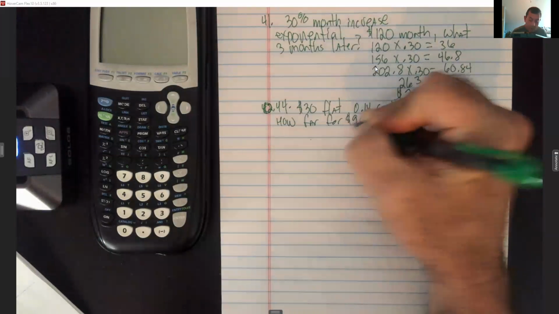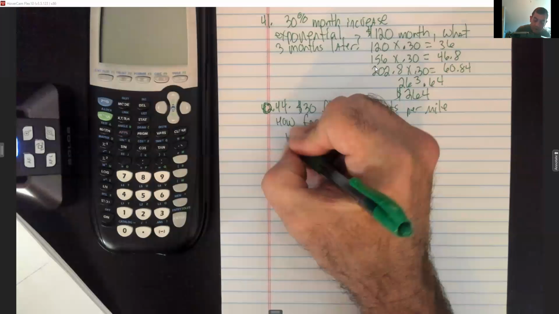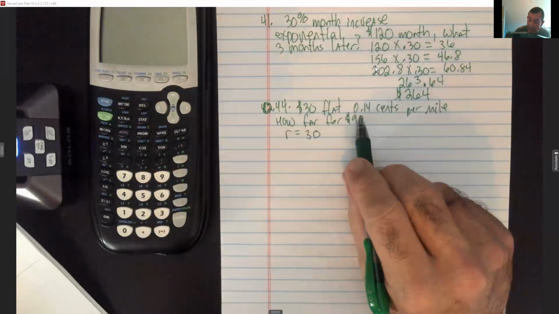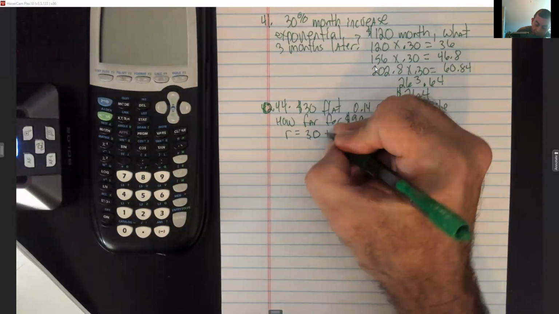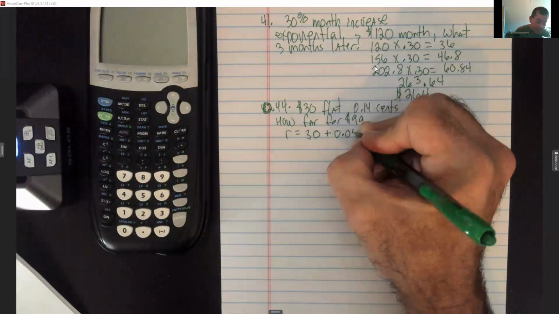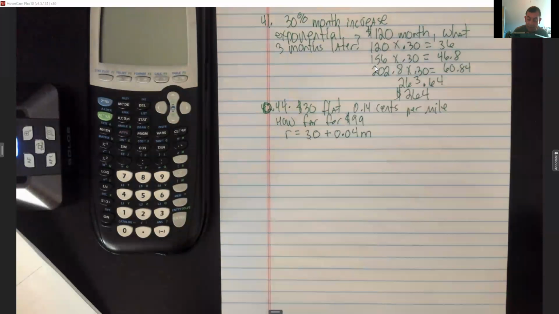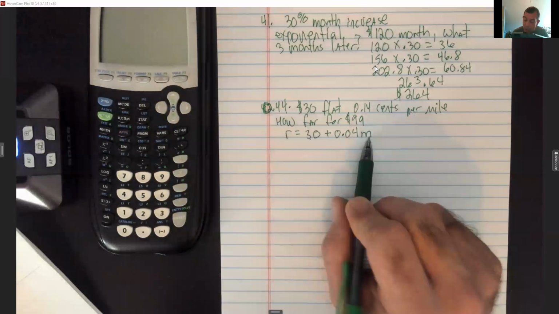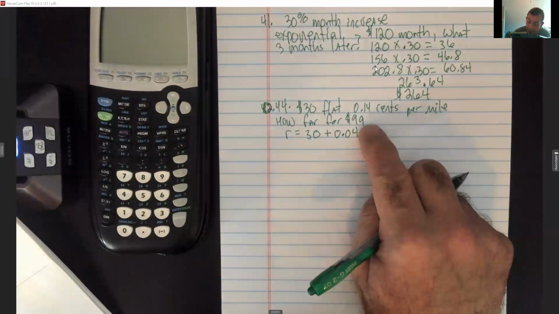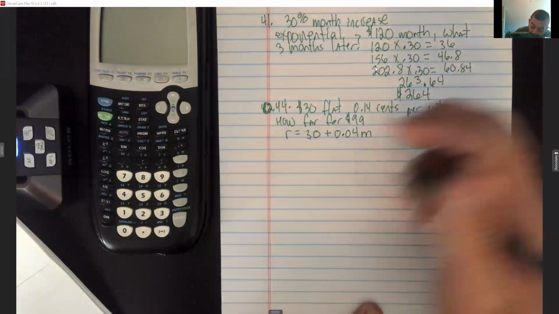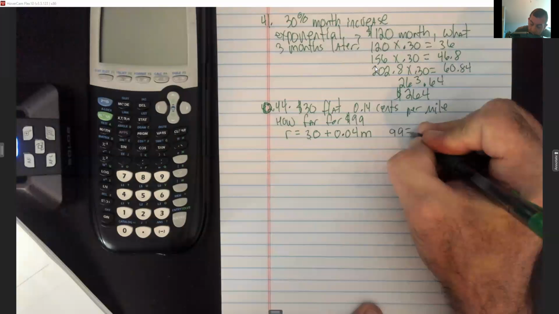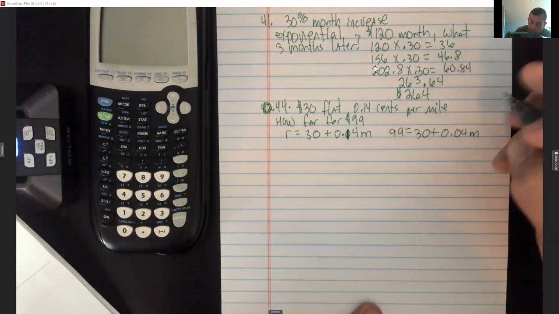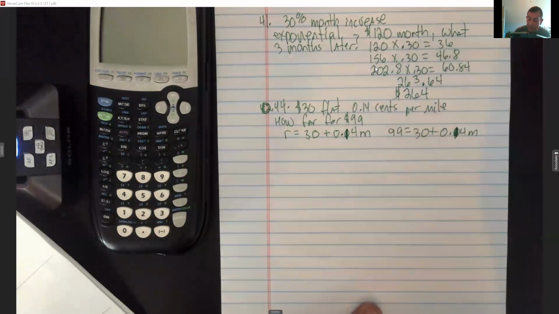So let's come up with our equation. It's going to be R equals our starting amount, which is 30, plus our rate, 0.014 per mile, which is what they got for the end. So the rate is $30 plus 4 cents per mile. They wanted you to figure out how far you could go for $99, so you put $99 in for your R and then bring down your formula. Oh, that was 14 cents, y'all. My bad. That should be a 1-4. So 14 cents a mile.